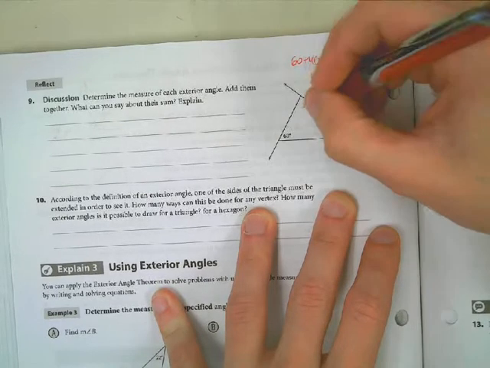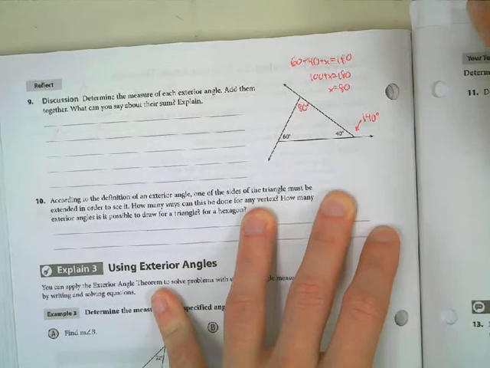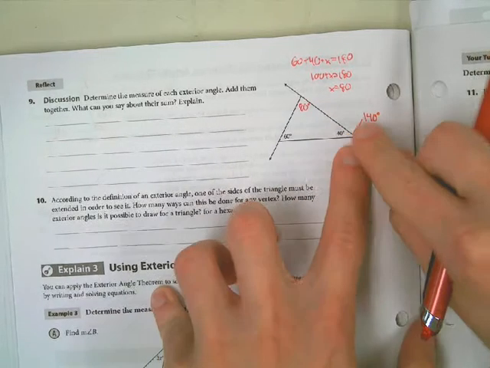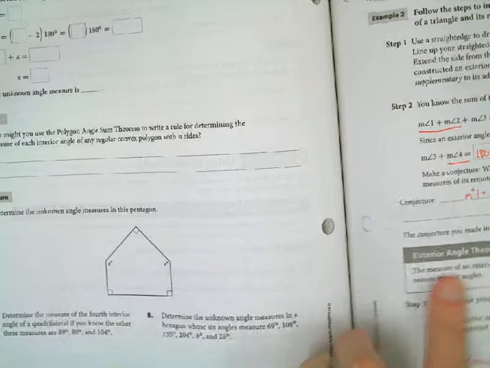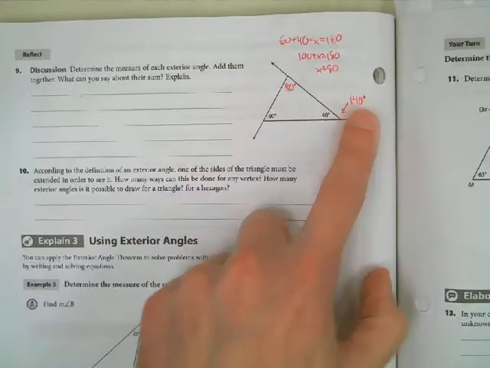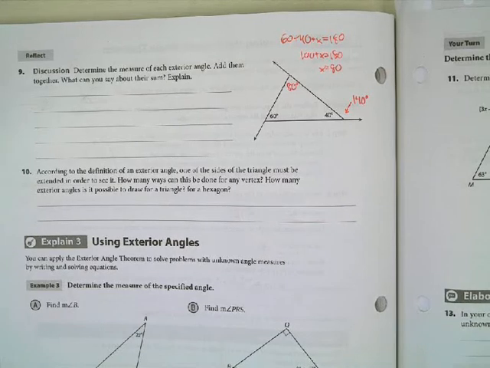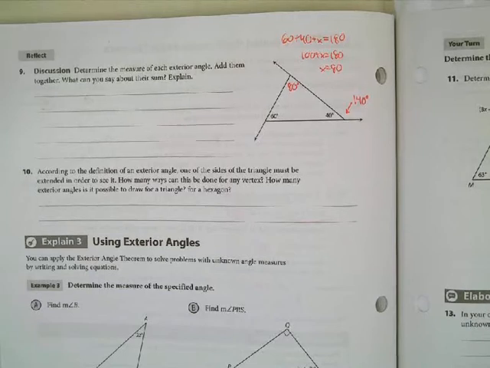Okay, so let's check to see that our exterior angle theorem that we just talked about works right over here. I know you can barely see it right there. Let's see if that does work. So 60 plus 80, does that give us 140? Does it? Yeah, it does. Okay, so there it is. Good job there, Lindsay. Thank you.